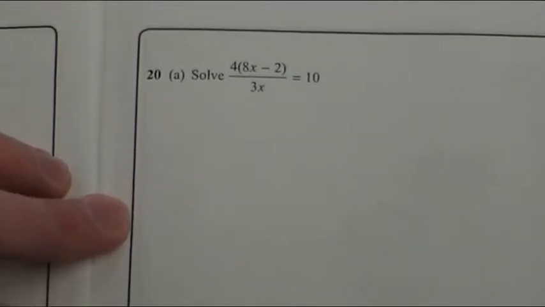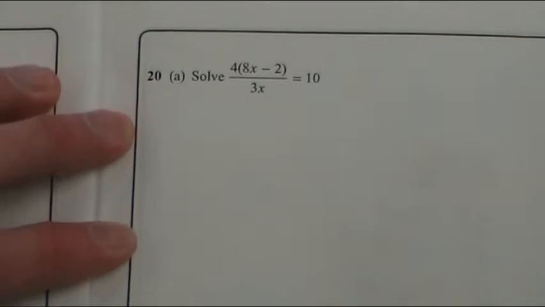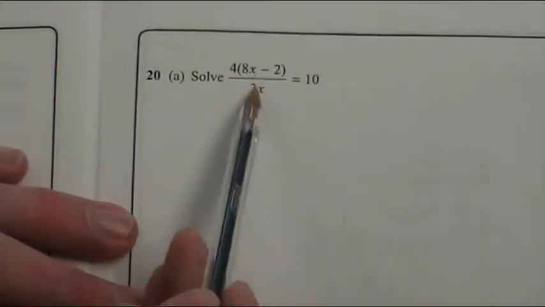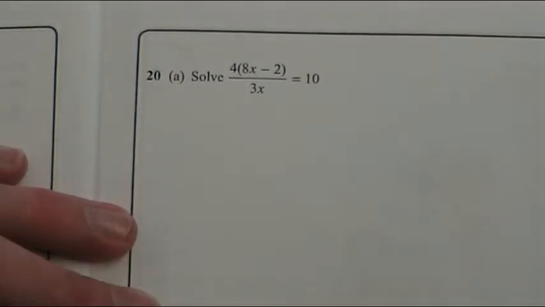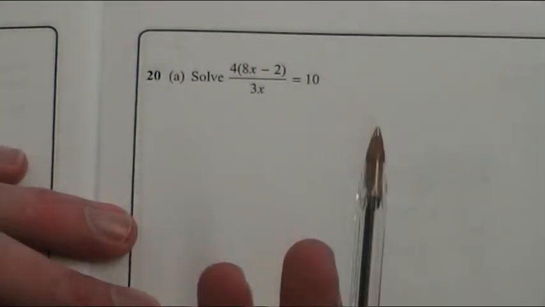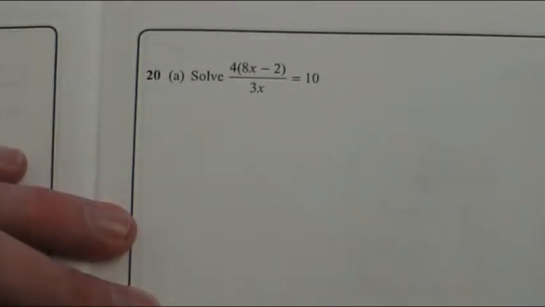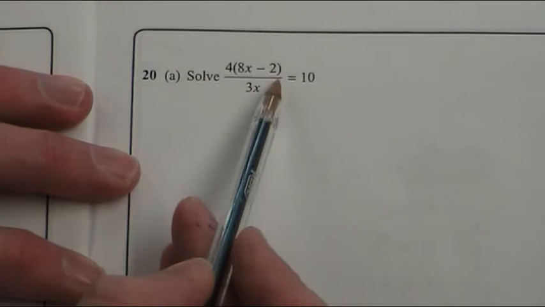Question 20, it looks pretty complicated. And we're asked to solve it. That means find the value of x. But because there's two of them, normally there's two of them, one here and one here, but it's not difficult. But when they're on the same side with a fraction, this can now confuse you. But we're going to try and do what I just said.